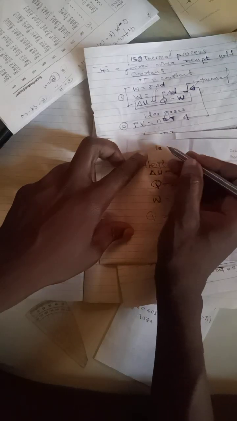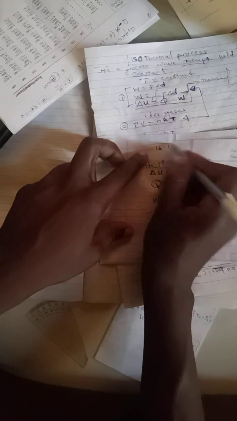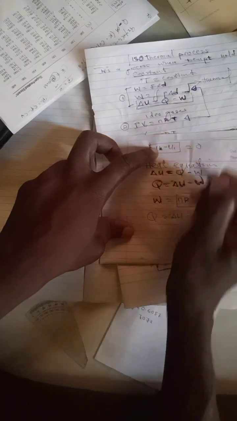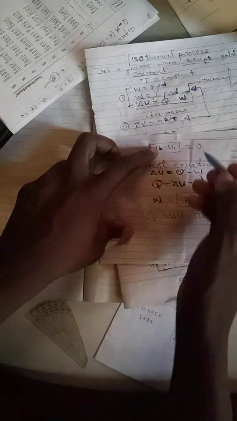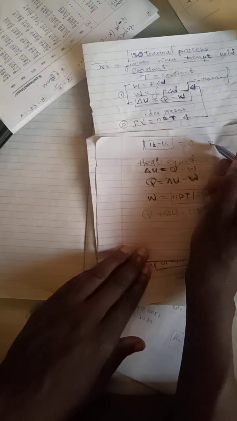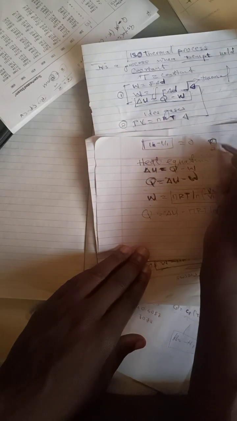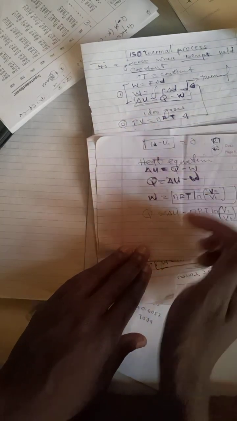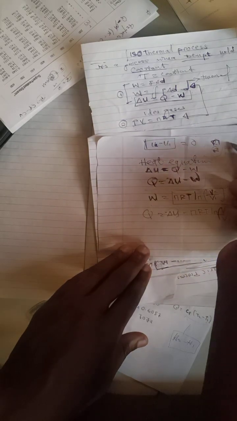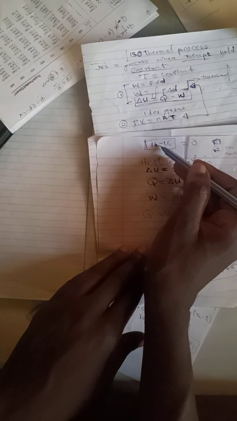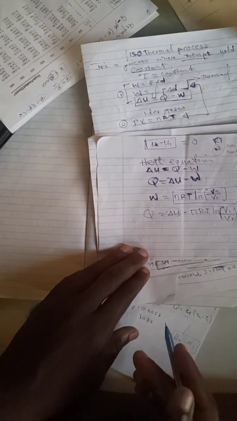The change in internal energy is the final internal energy minus the initial internal energy. In isothermal, it is equal to 0, because temperature is kept constant. When temperature is kept constant, the number of moles and universal gas constant do not change either, so U2 minus U1 is equal to 0.